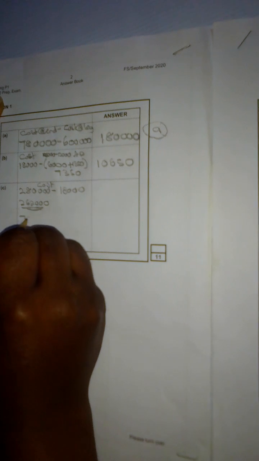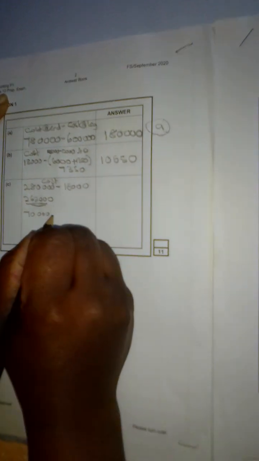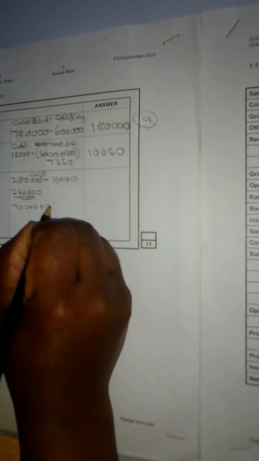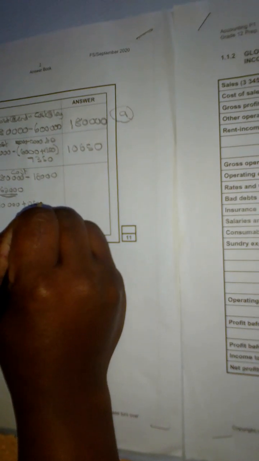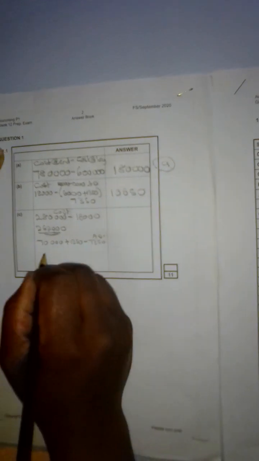You do the same thing with the depreciation. We had 70,000 for the depreciation, and then we added 1,350. This was the total accumulated depreciation for the year, and then minus 7,350 for our asset disposal, and then it will remain with 64,000.